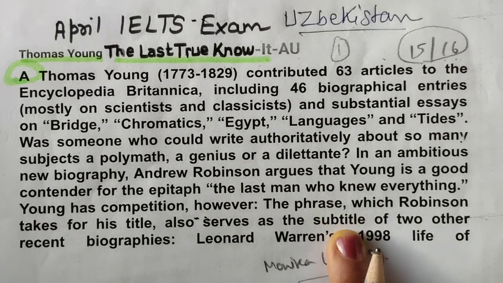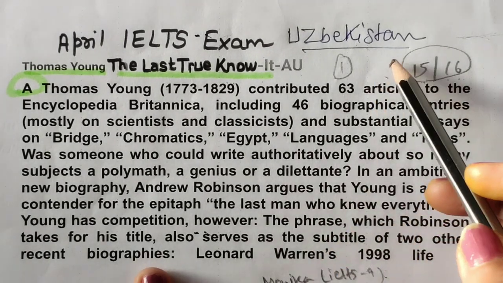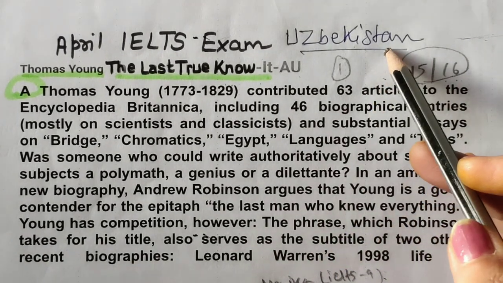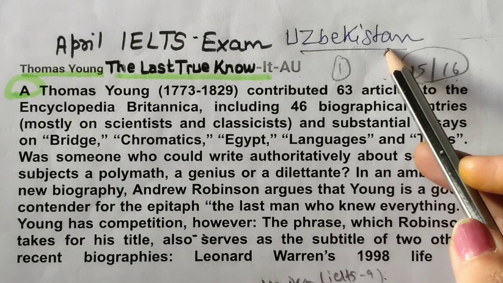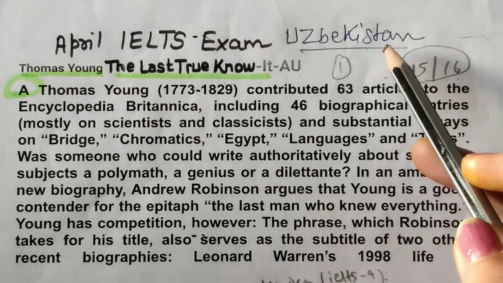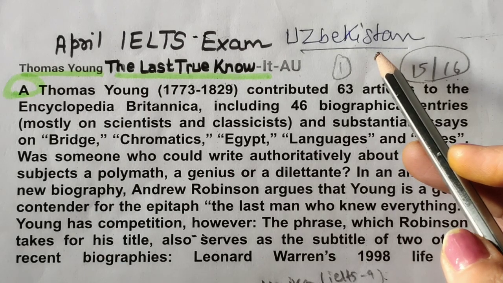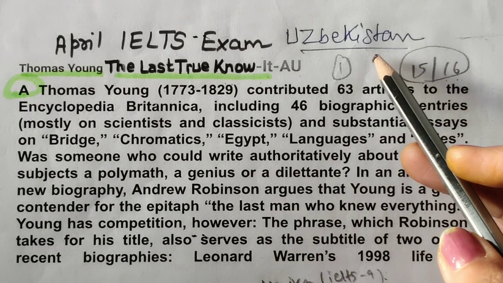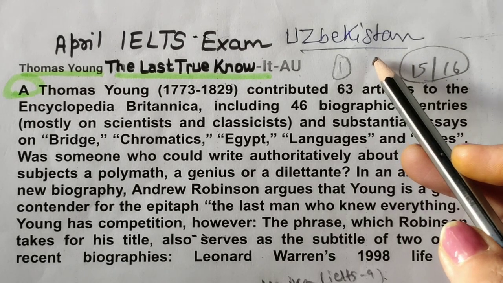Let's see it. Of course, in other countries I have noticed that in India we have a difficult level of IELTS exam, but in my neighboring country some easy standard reading passages they are giving.